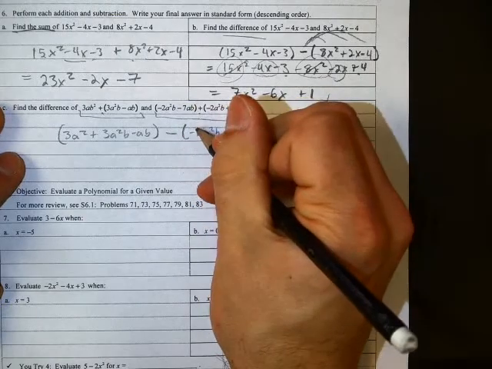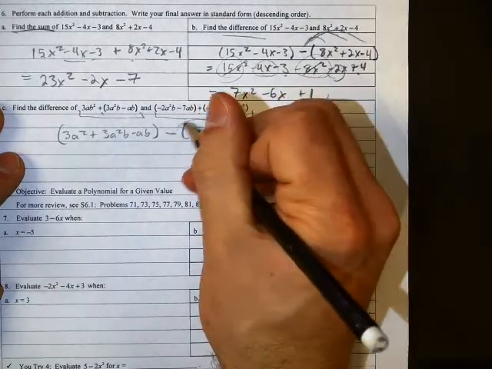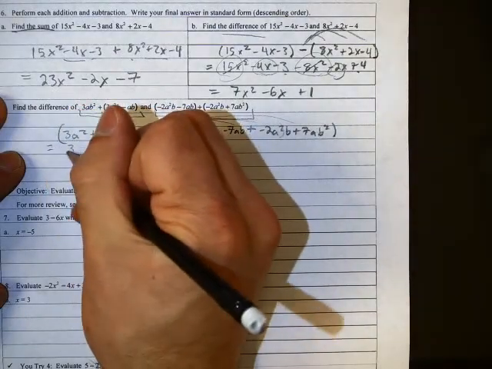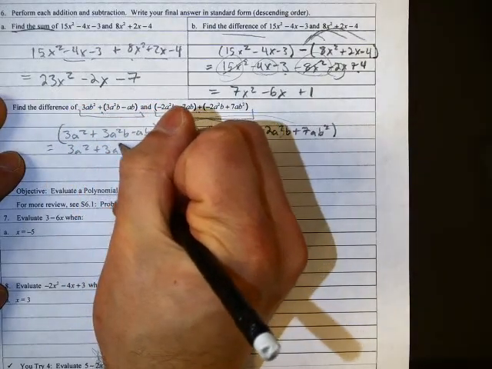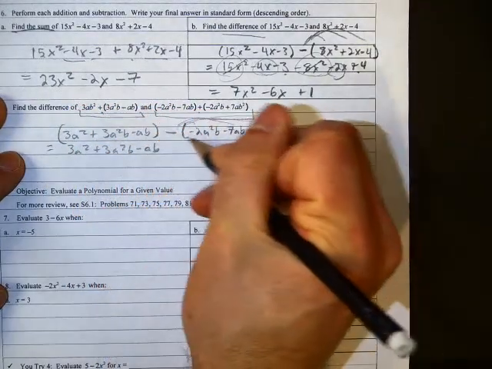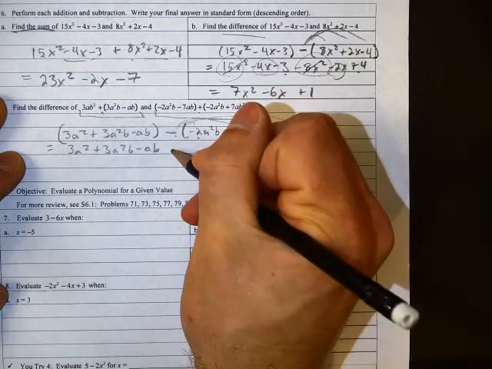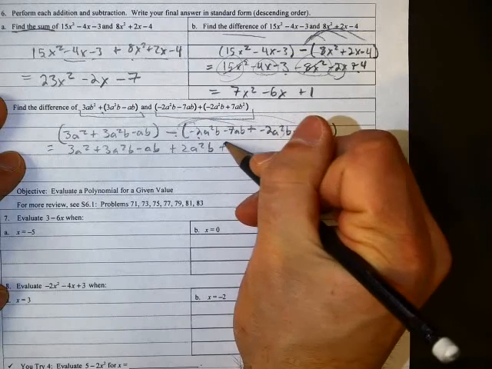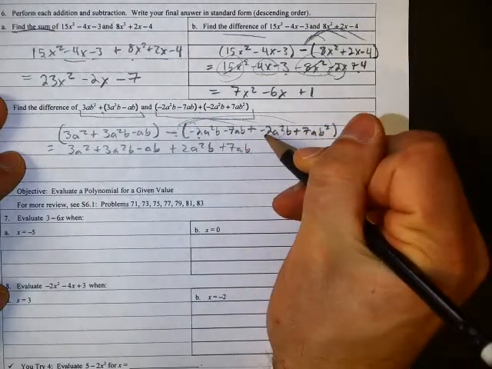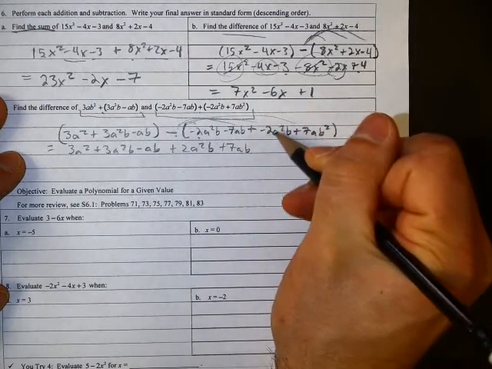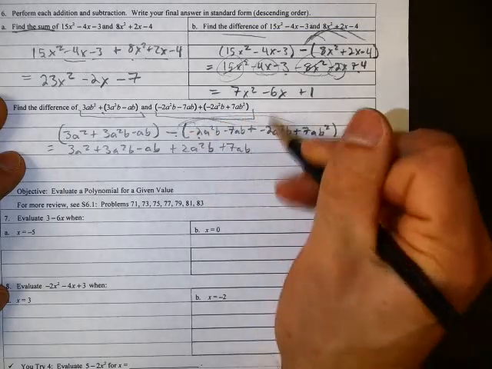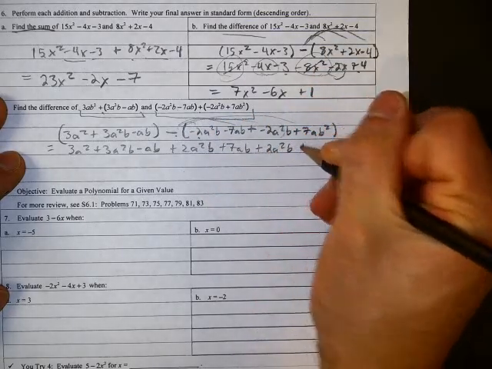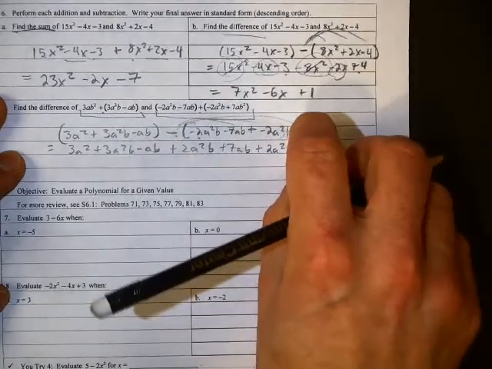Looks like this minus is going to distribute all through here. I'm going to drop these. The minus will distribute to there to make it a plus 2a squared b plus 7ab. Now this is a negative here, so it's going to become a positive. And this final one is going to become negative now.